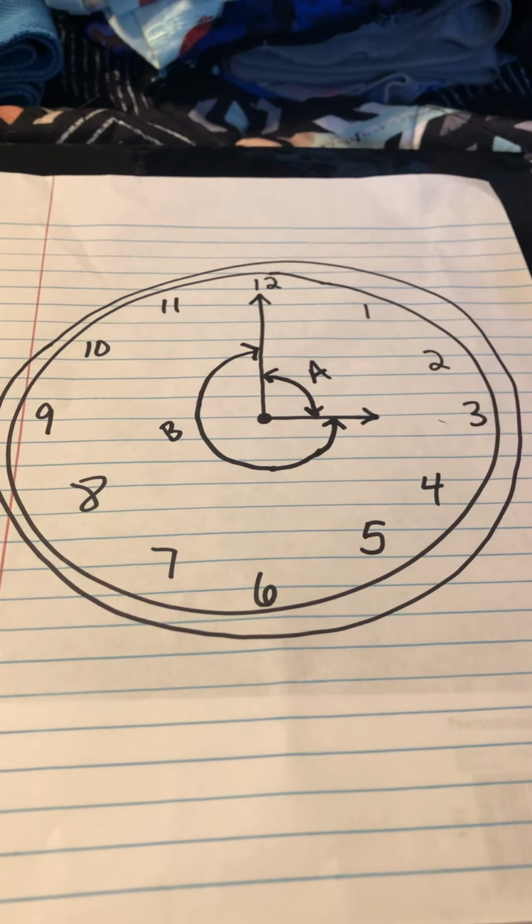But how would I describe that? What are some words that we just learned that I could use to describe angle A? What do you guys think? I know one. I could say that this is a right angle.